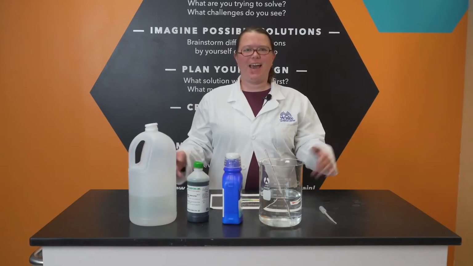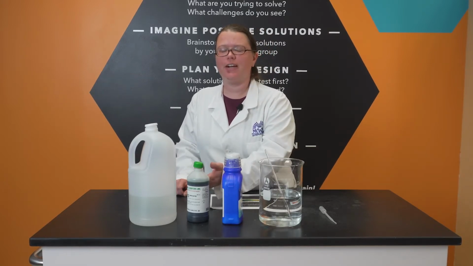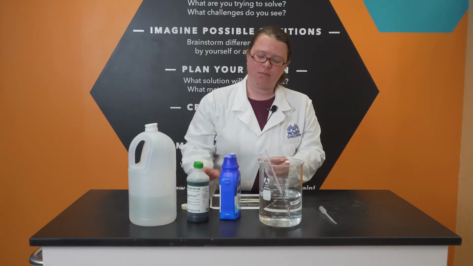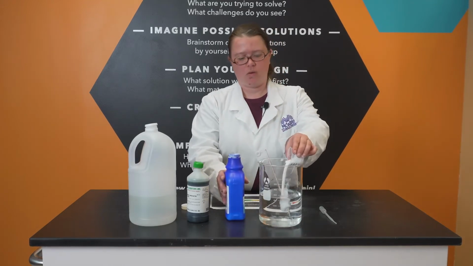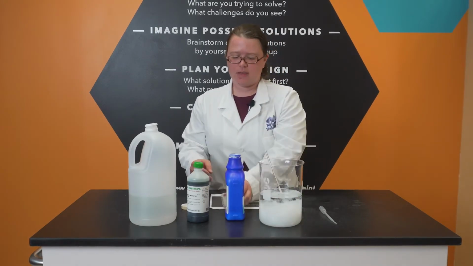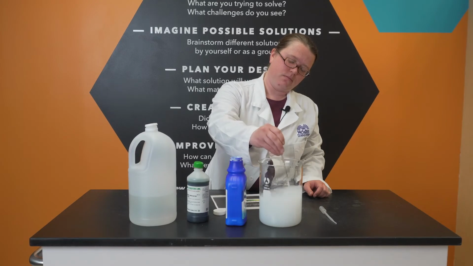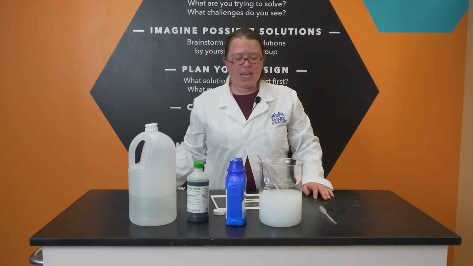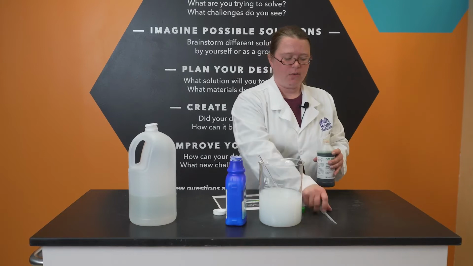Here in front of me, I have a beaker half full with water, milk of magnesia, universal indicator, and vinegar. First, I'm going to add a dose of milk of magnesia to my water. And then I'm going to give it a stir to get a nicely consistent milky color. Now we need to figure out what the pH of the milk of magnesia is. So we're going to add just a little bit of universal indicator.